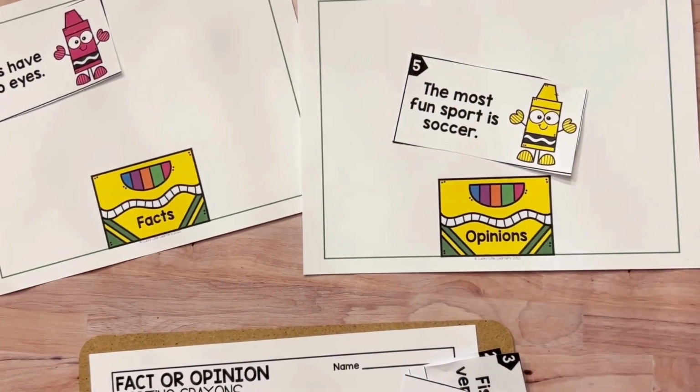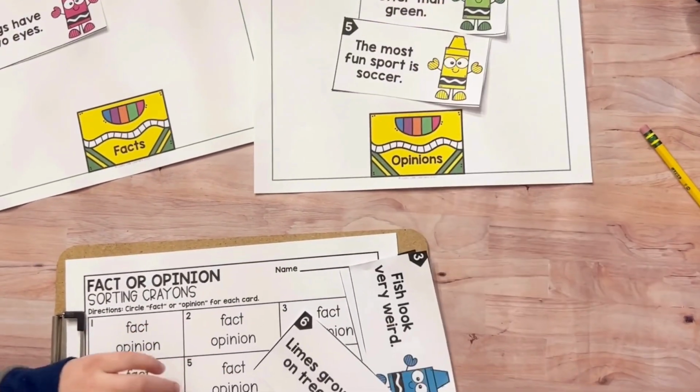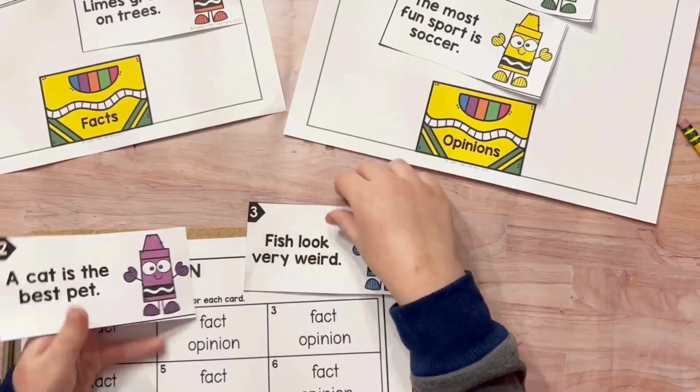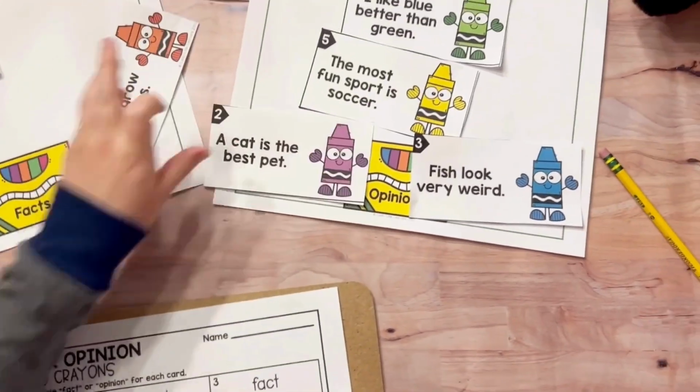When we're ready to move into the you do section, I love to use this fact and opinion sorting center. Any activity you can come up with where the students have to sort between fact and opinion. I walk around the room and check their sheets to see how they're doing. If you don't want to do this as a center, another fun way to do this is as a scoot game around the classroom.